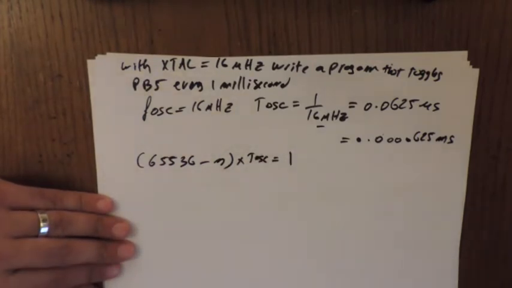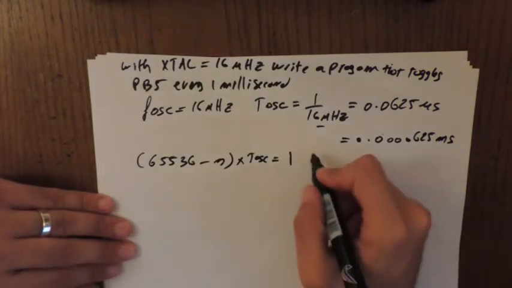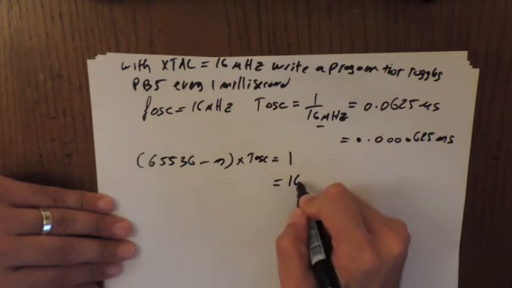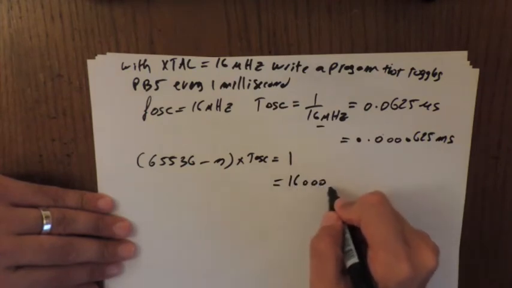So dividing 1 by T oscillator will be 16,000.